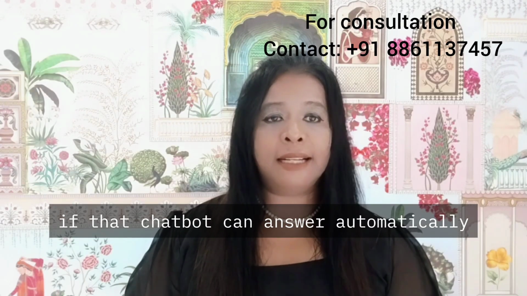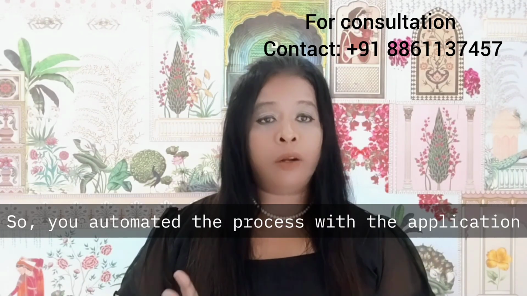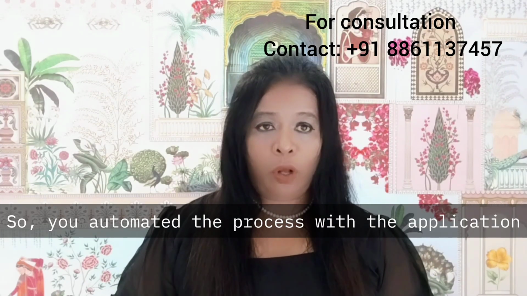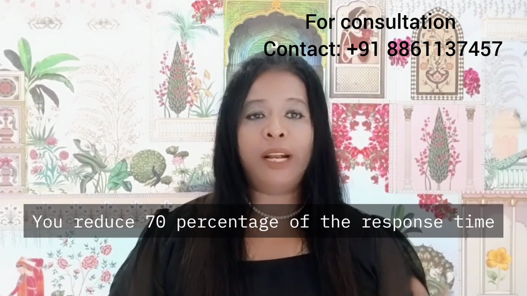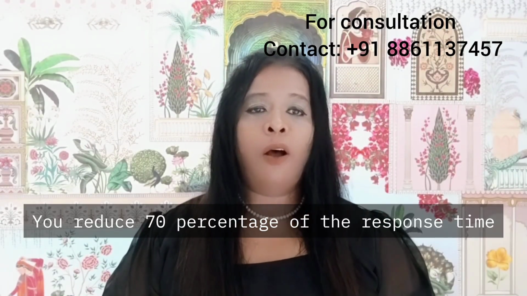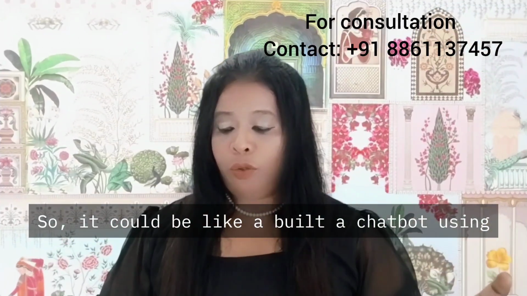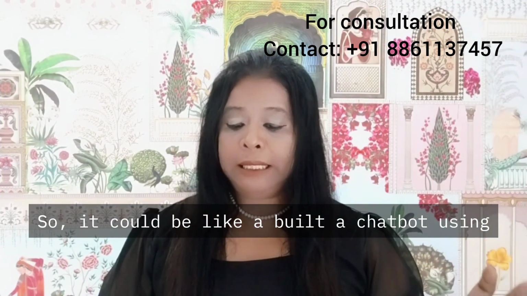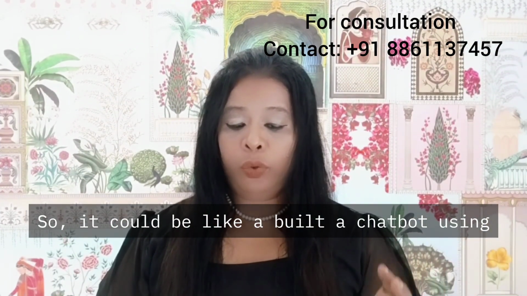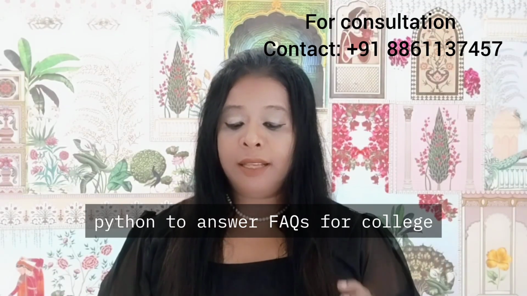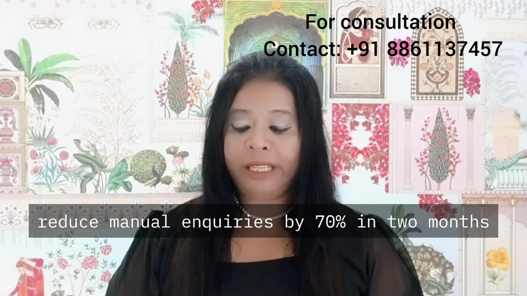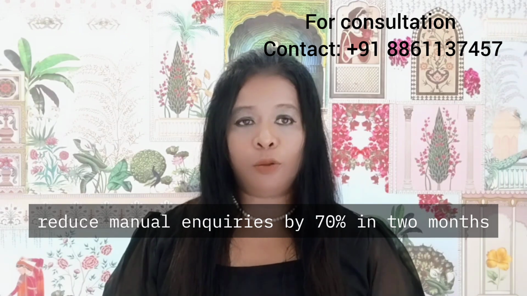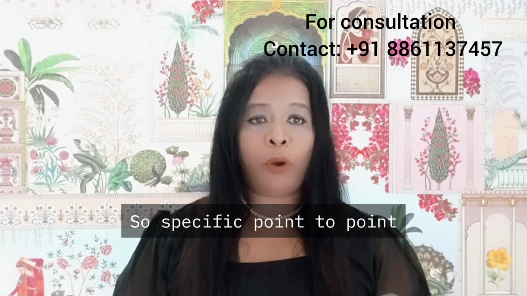That chatbot can answer automatically, so you automated the process with the application. What is the result? You reduced 70% of the response time. So it could be like: built a chatbot using Python to answer FAQs for college, reduced manual inquiries by 70% in 2 months. So, specific, point to point.